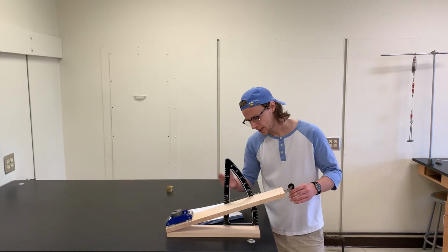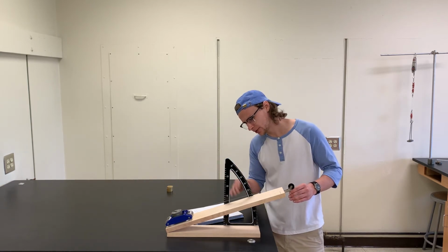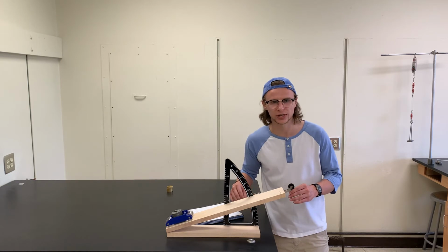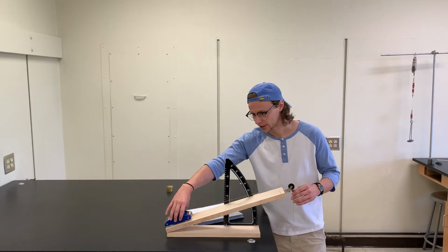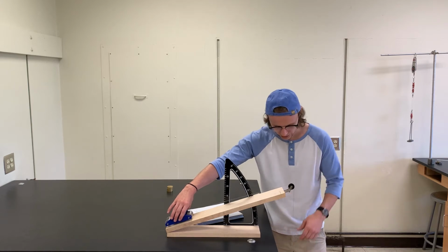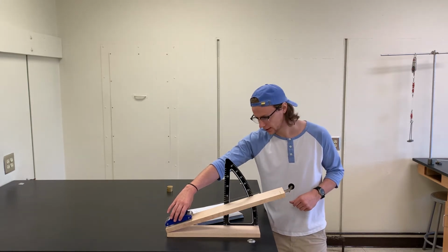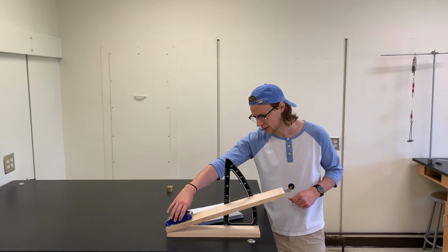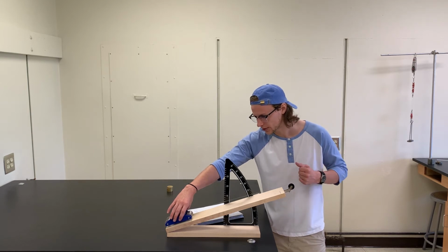So right now, I have it set between 20 and 15 degrees, and I want to see a constant speed, so I have some grams loaded onto my weight hanger, and I'm going to let go of my cart and hope to see a constant speed.